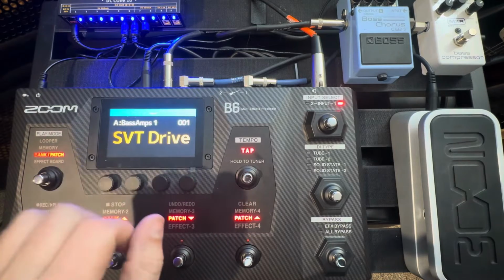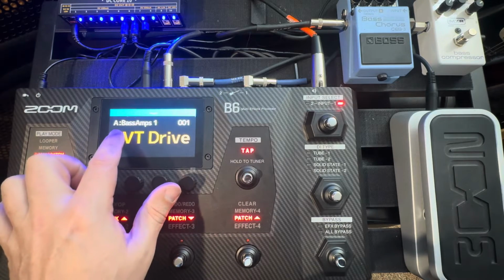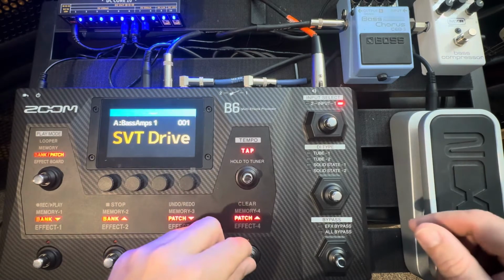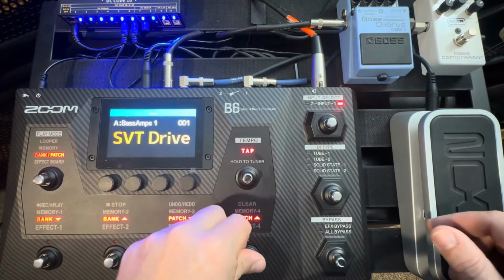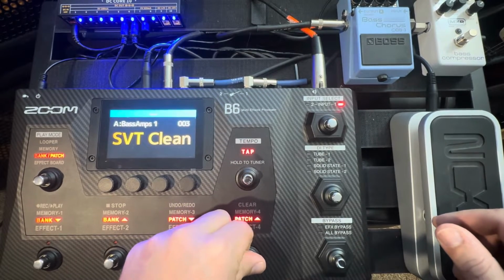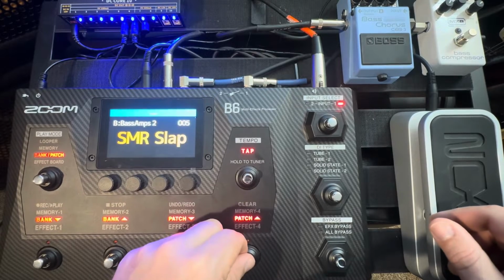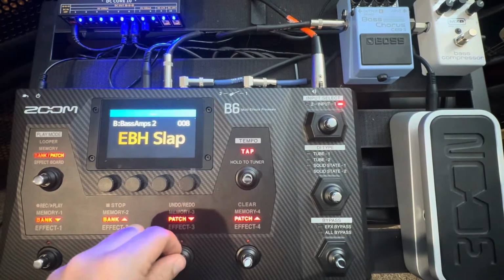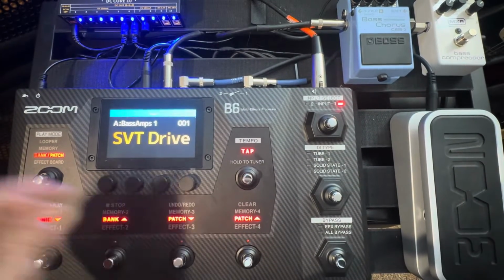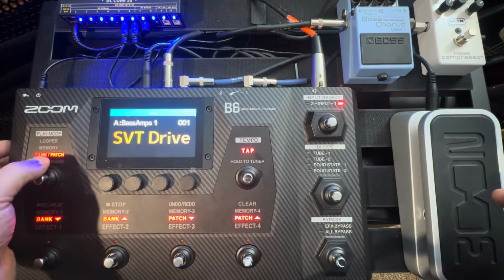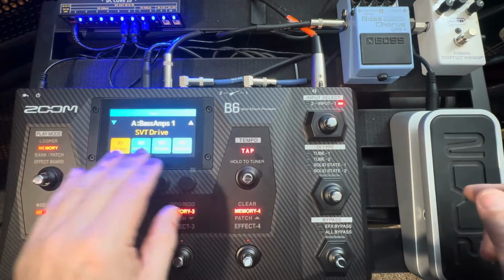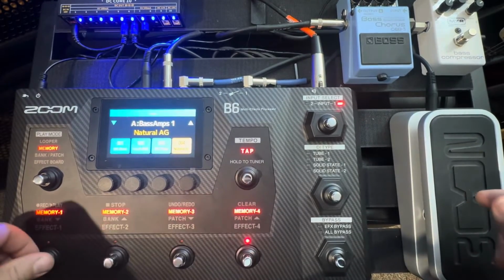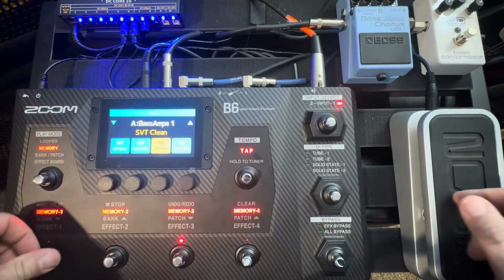The way the B6 is set up is you have a bank. So this is bank A. Each bank has 4 patches. So bank A, patch 1, 2, 3, 4. Bank B is 5, 6, 7, 8, and so on. For example, if you were in memory mode, whatever bank you have up, you can single switch between those, which is a good live feature. We'll get into that in another video.